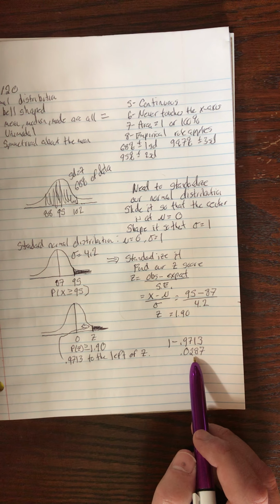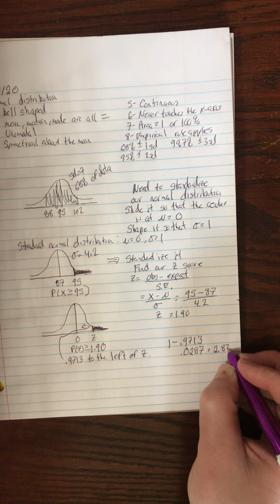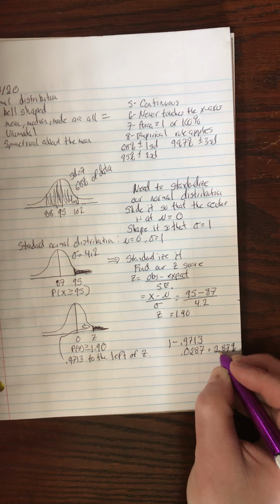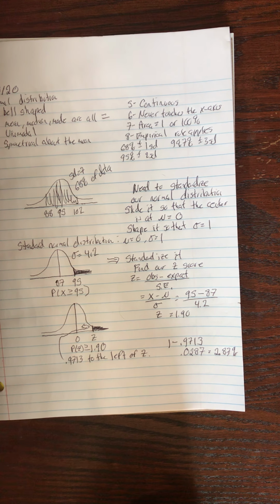It's actually 2.87%. So if it's a normal distribution, after it's been standardized, you would have a 2.87% probability of getting a score of 95 or higher based upon this particular set of data. Does that kind of make sense to you guys? I hope so.